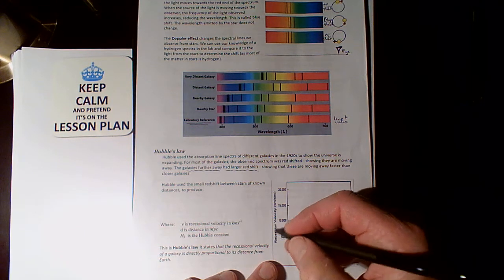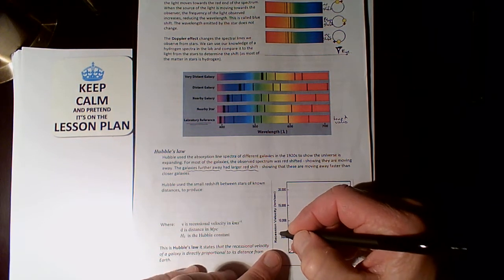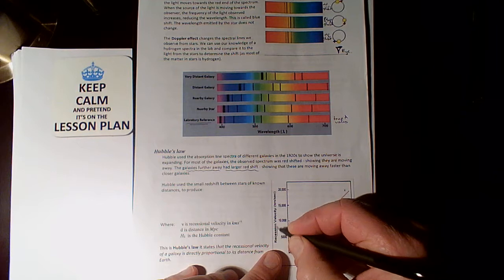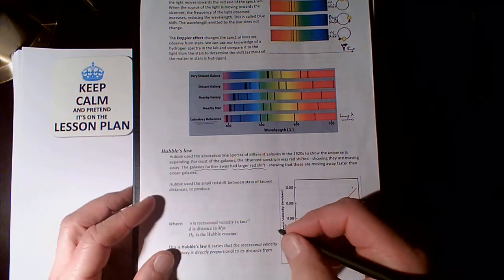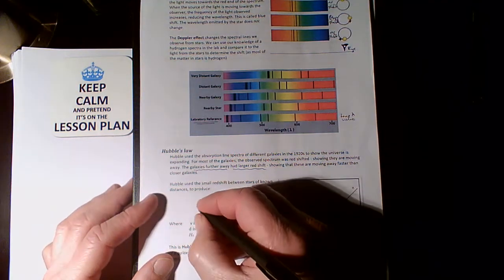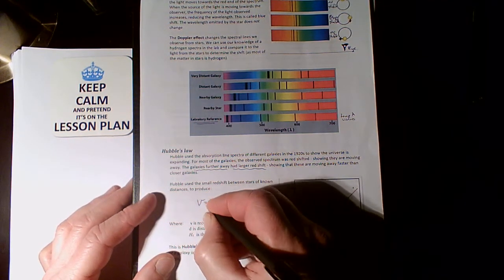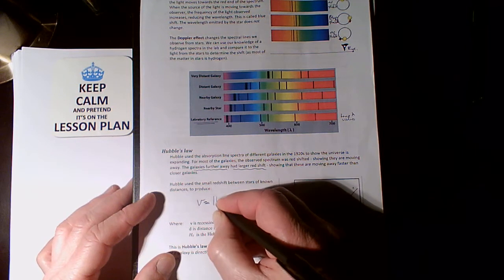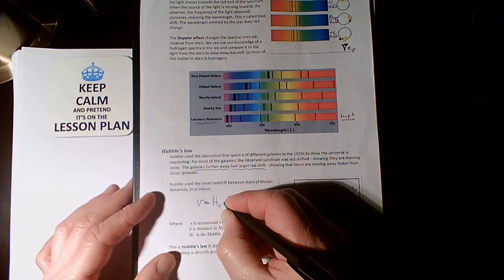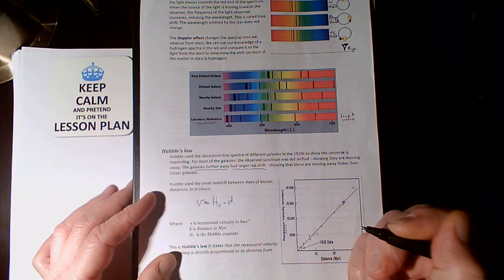And he found that their velocity of recession, the velocity at which they moved away from us, was very straightforward, and the equation is V roughly equals a constant times the distance from us.